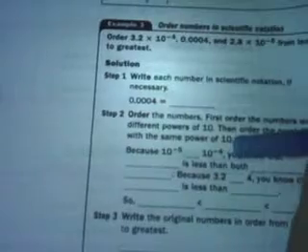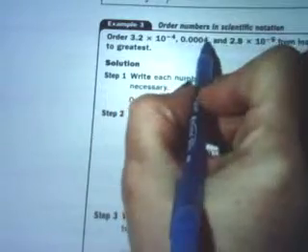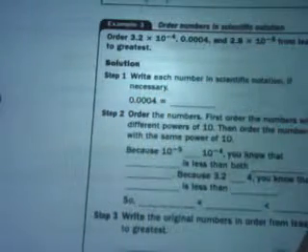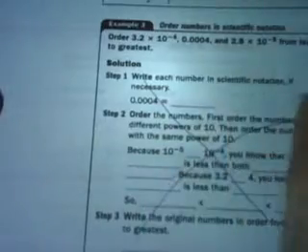Alright, example 3. Ordering numbers in scientific notation. I want to order the numbers 3.2 times 10 to the negative 4, 0.0004, and 2.8 times 10 to the negative fifth. Okay, I'm going to ignore all the book steps and I'm going to provide you with my own steps. This is to order numbers. Step 1 is if you start off with any number in scientific notation, you need to make sure all numbers are in scientific notation.